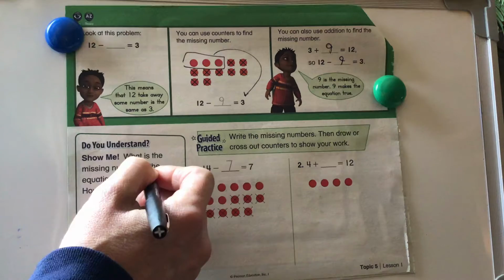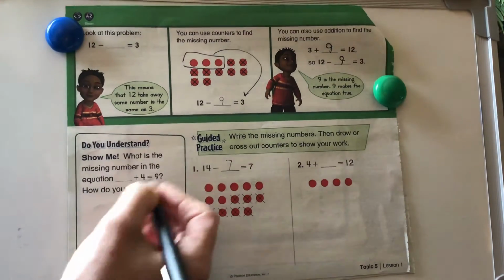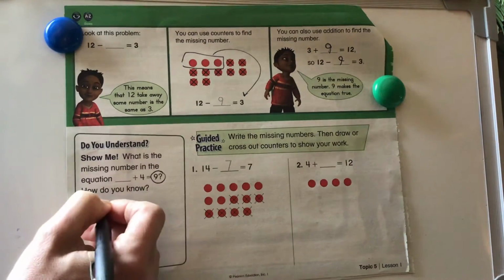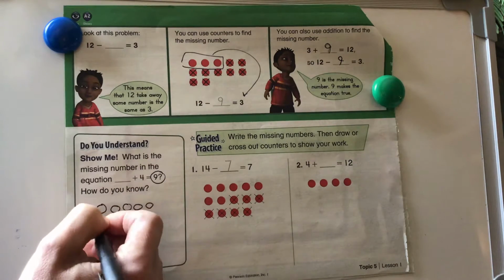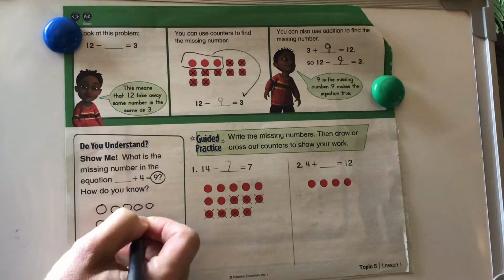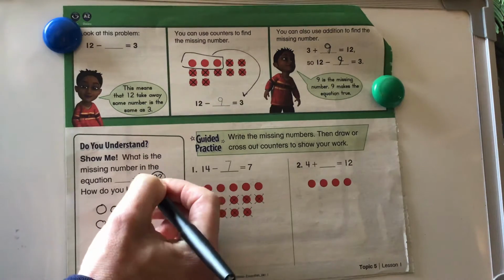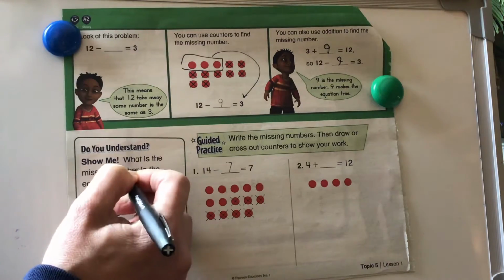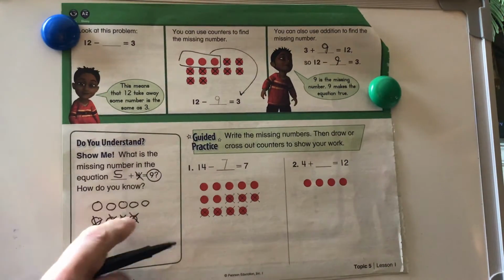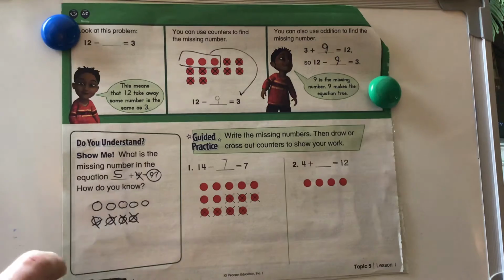Something plus 4 equals 9. So we know 9 is our total. So let's start with 9. 1, 2, 3, 4, 5, 6, 7, 8, 9. And we're going to take away 4. 1, 2, 3, 4. We know that it's going to be 5 because that's what's left. 5 plus 4 equals 9.